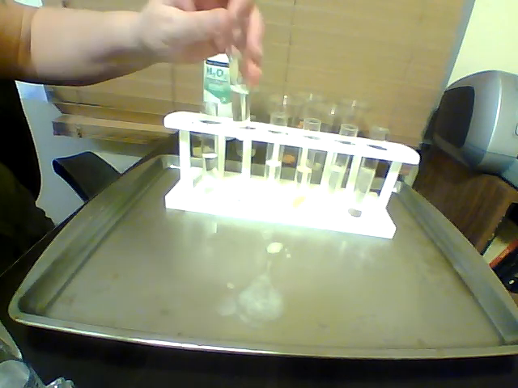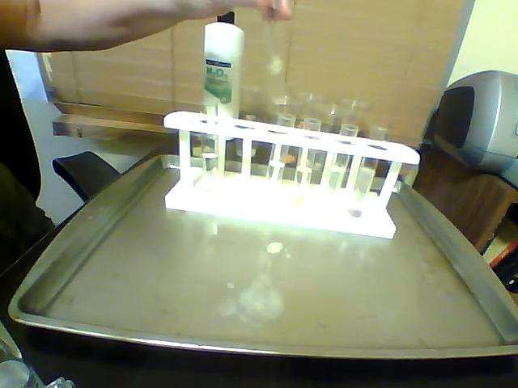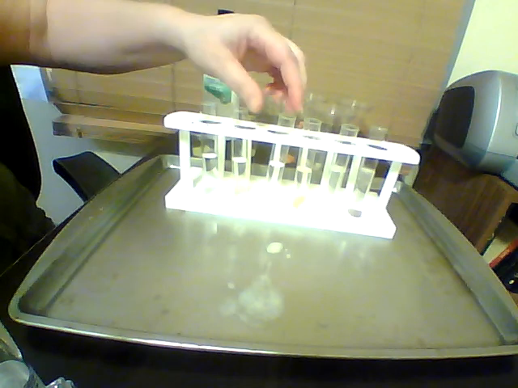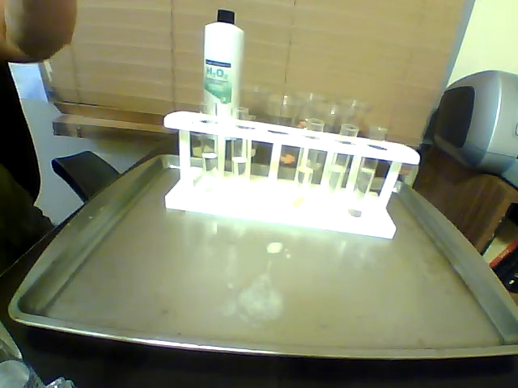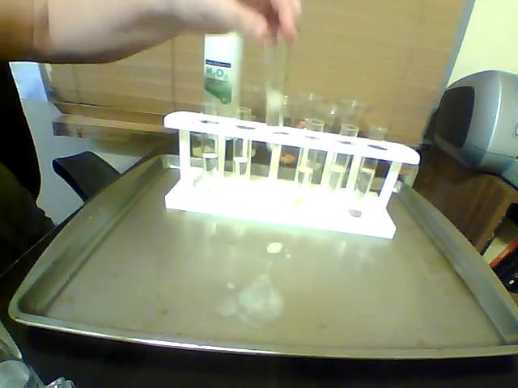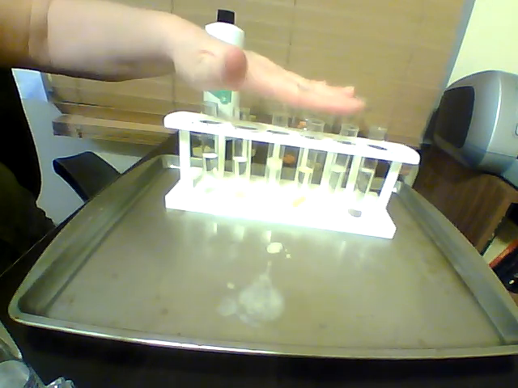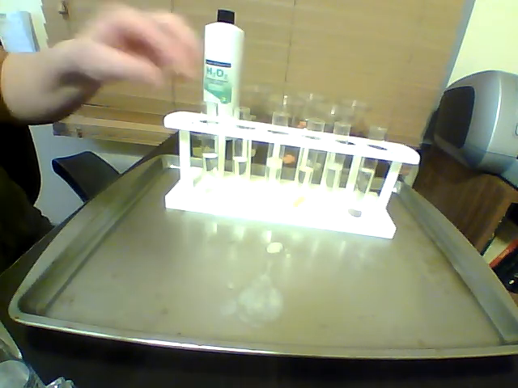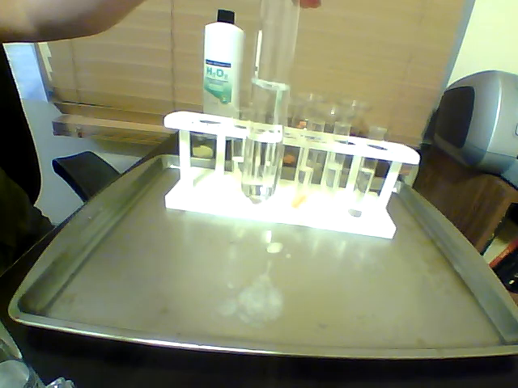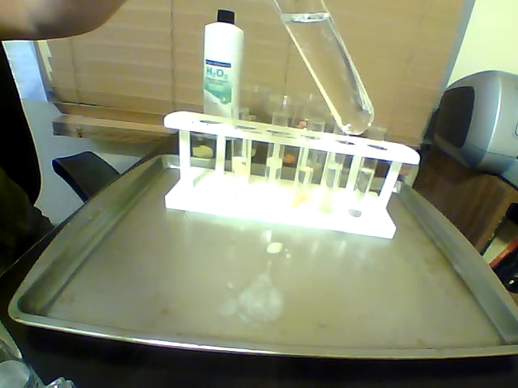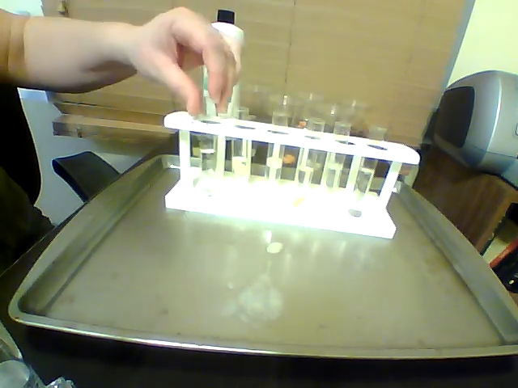Looks like this didn't make it all the way in. Stir, get them down in there. Yeah, I didn't get it all. There we go. Okay, so we can see some reactions. This is our control again. Very little bubbles.